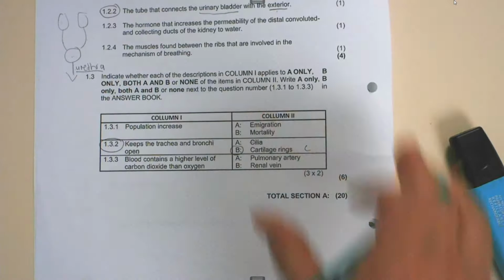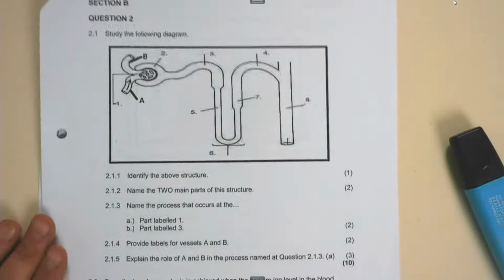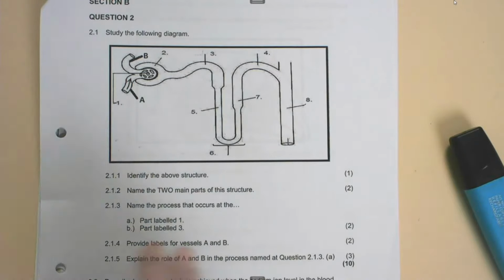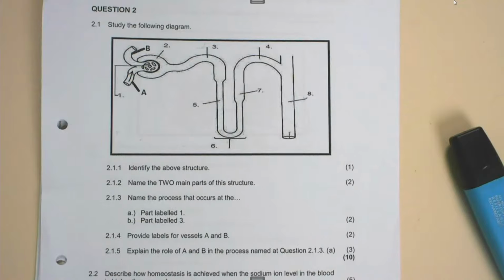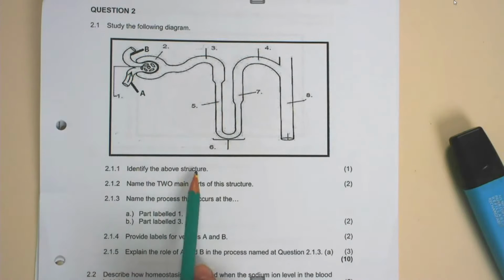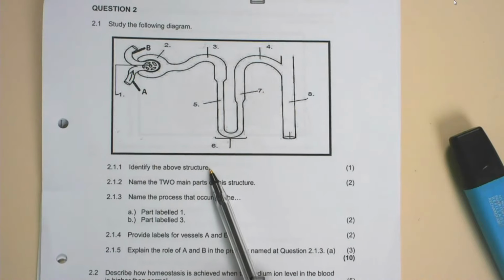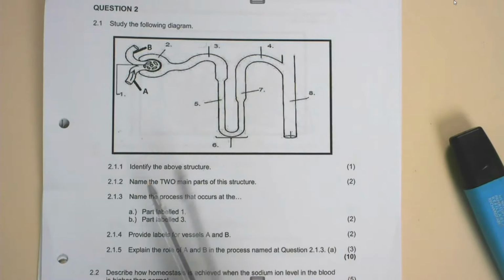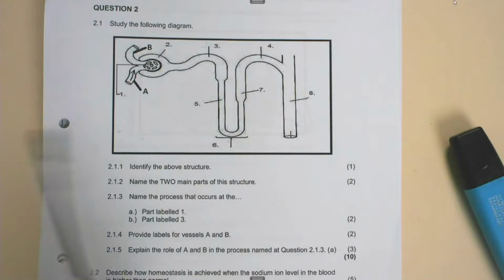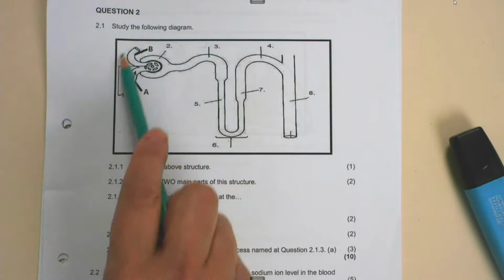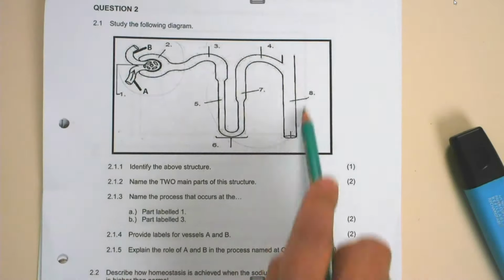All right, now let's go to the longer questions, and there you have it. They give you a picture of the nephron, which is the functional unit of the kidney, and now they're going to ask you questions. Let's see, what's the first one? Identify the above structure, and that would be the nephron. Okay, this is the nephron. Name the 2 main parts of the structure. We have this part and this part.